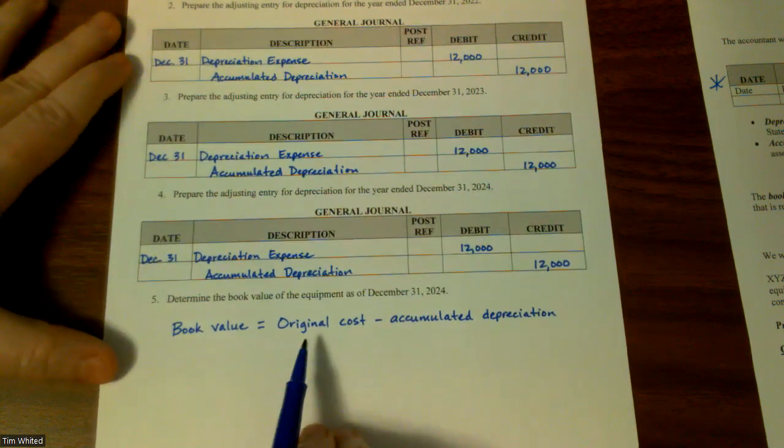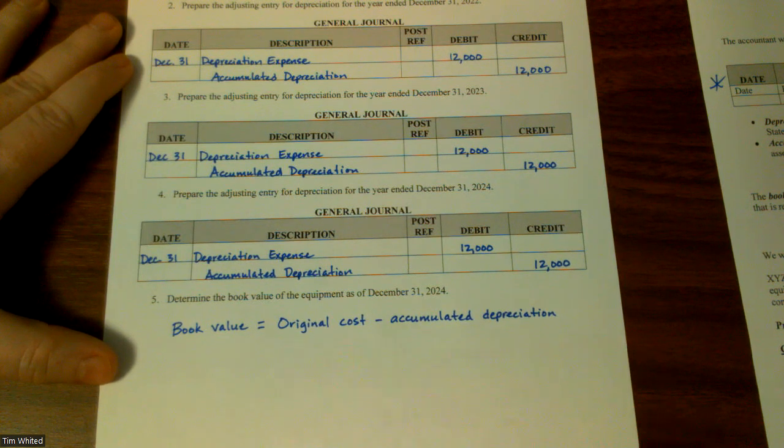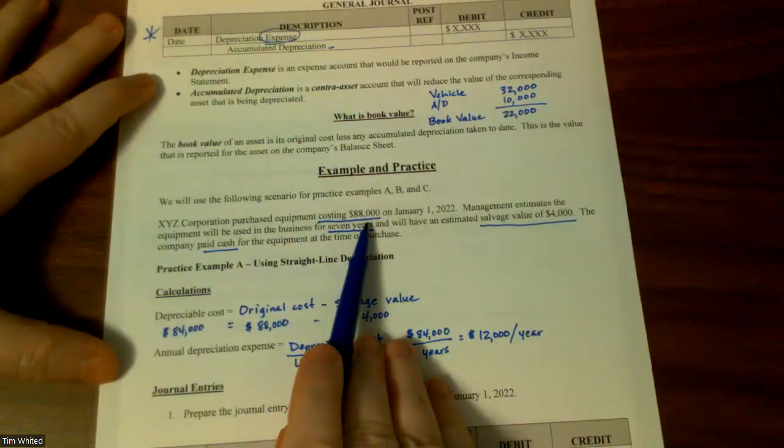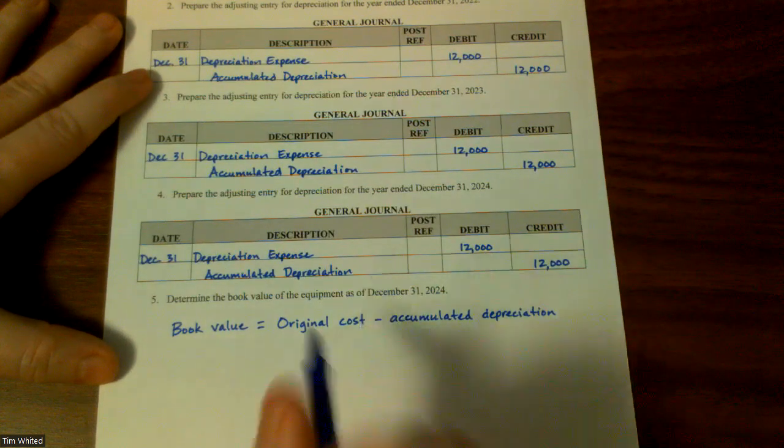Now, don't get confused right here. This is the original cost. That's not depreciable cost. So we go back over here and we look at the scenario to see what did we pay for it. Well, we paid $88,000 for it.